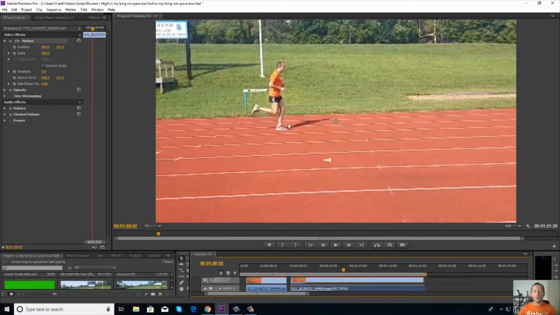So that's what you want to look for, is getting that strike underneath you for your run. When you have it planted in front of you, you're braking, and that's where the heel strike becomes kind of the culprit for this bad running form. You can technically heel strike and still be okay as long as it lands underneath you.